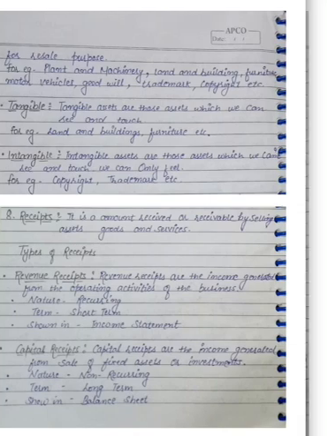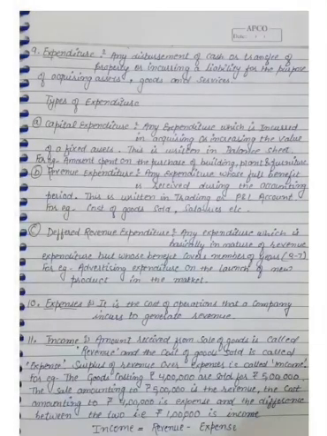Ninth term is expenditure. It is a disbursement of cash or transfer of property, purchase of raw materials, etc. There are three types of expenditure. We discuss them one by one. First is capital expenditure. Any expenditure which is incurred in obtaining or increasing the value of a fixed asset, for example, the amount spent on the purchase of building, plant and machinery. Capital expenditure is written in the balance sheet. You will learn the balance sheet in a different chapter of your book.